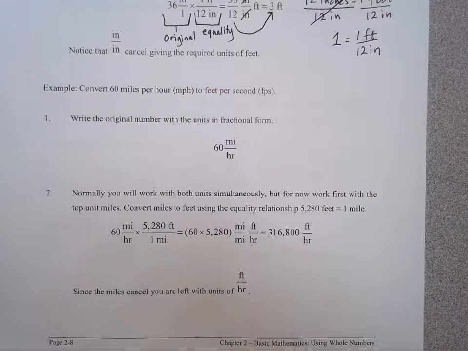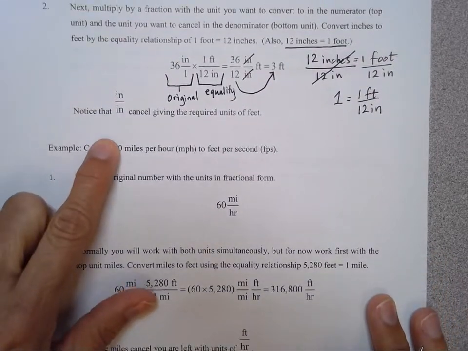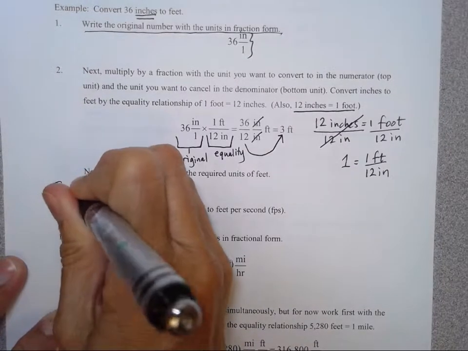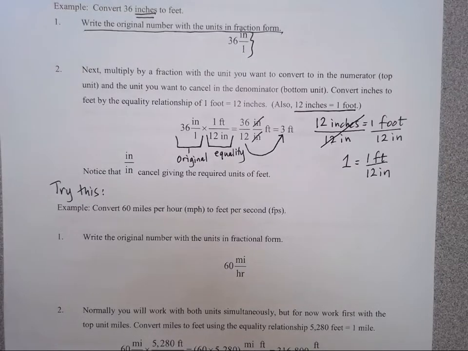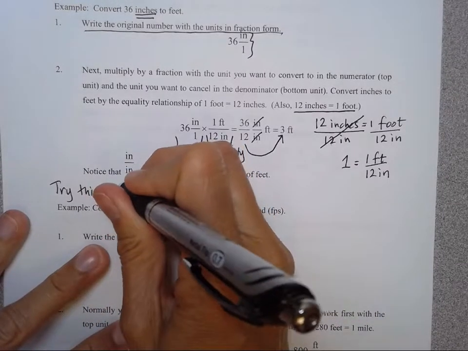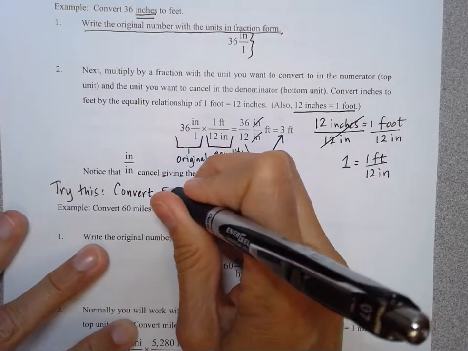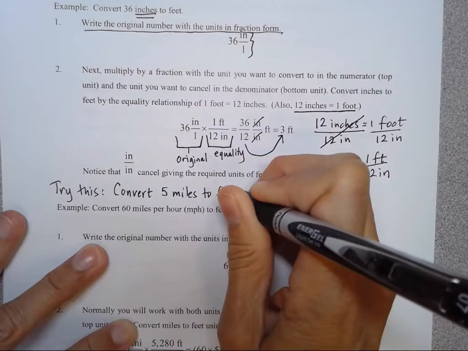Okay, so before we start on that, let's try one. Why don't you all try one of this first type and send that in to me. So I'm going to write this down here. I want you to try this one, and you can just send me in the answer and send it to the Q&A. Let's go ahead and convert 5 miles to feet.